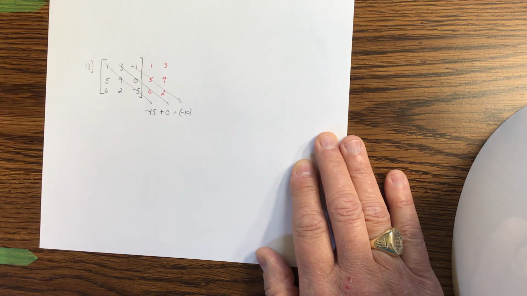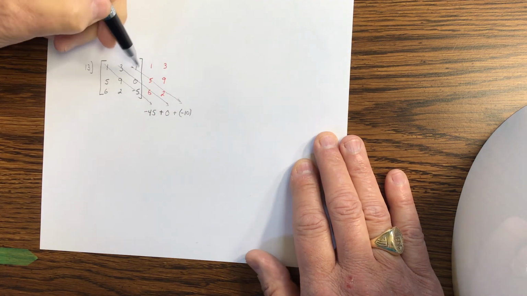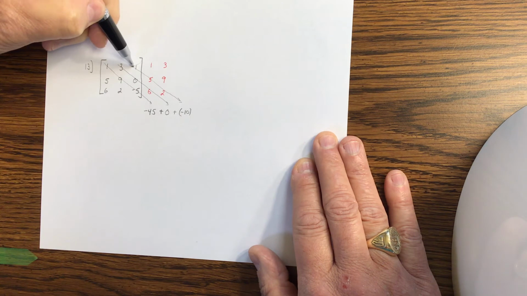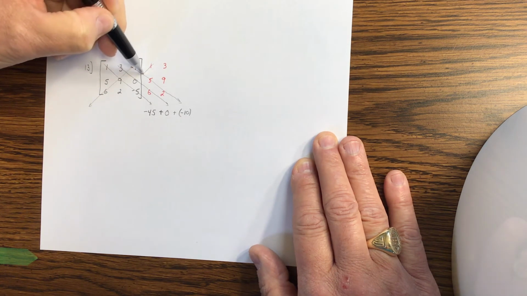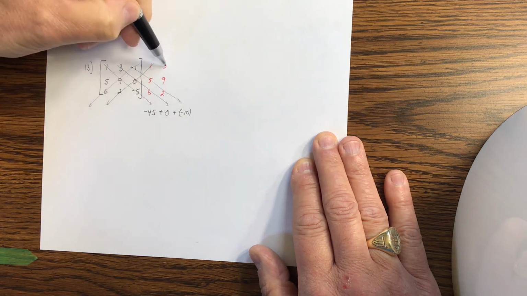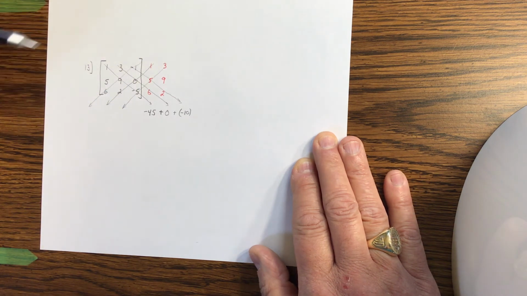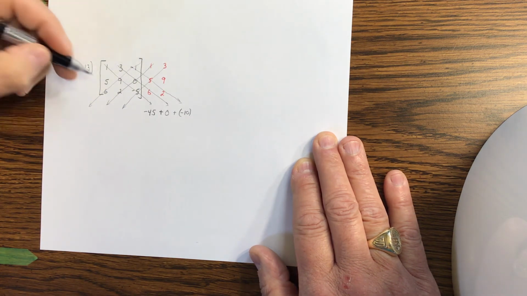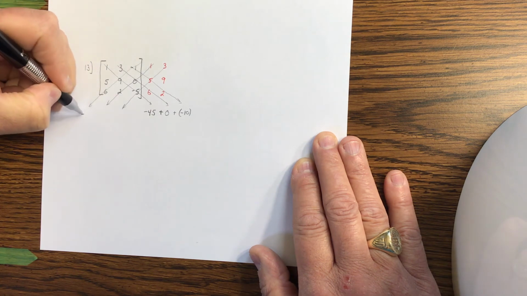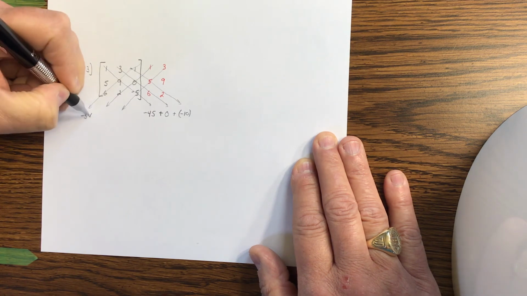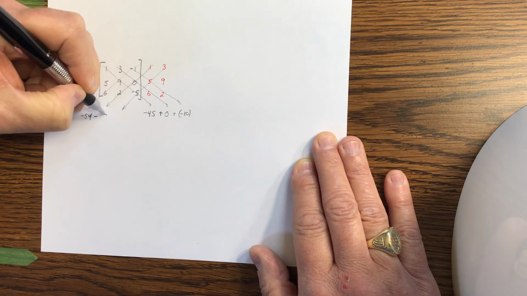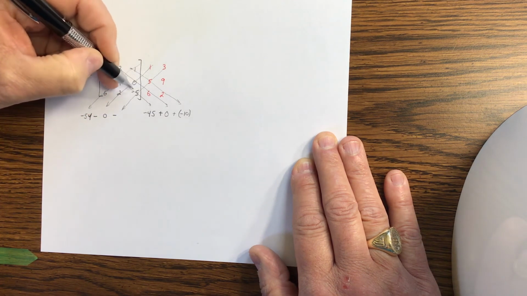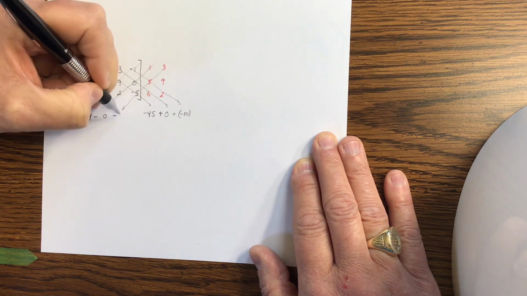You with me? Then I'll go in the opposite direction. We take these numbers right here and multiply them. Instead of adding them together, we're going to subtract them. So this is going to be -54 minus 0 minus -75.